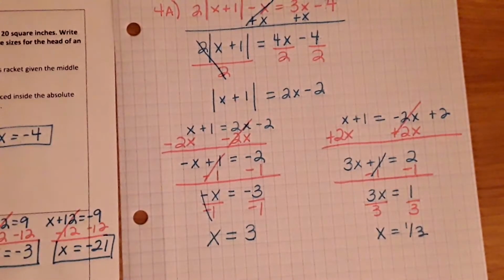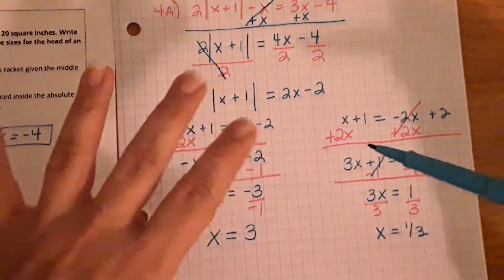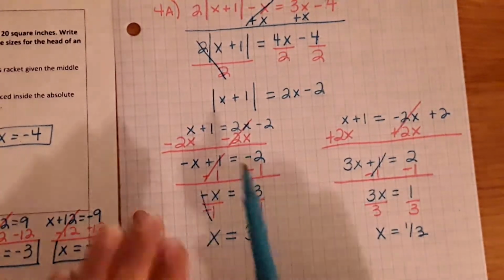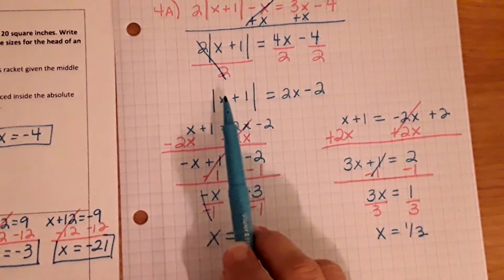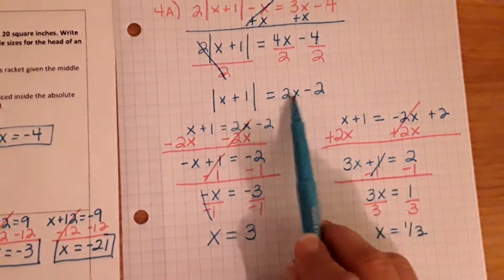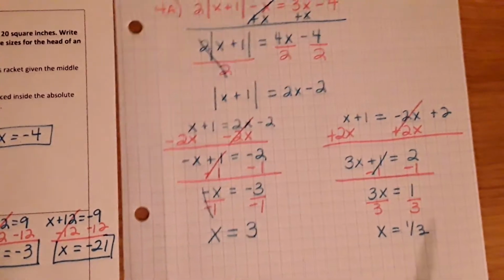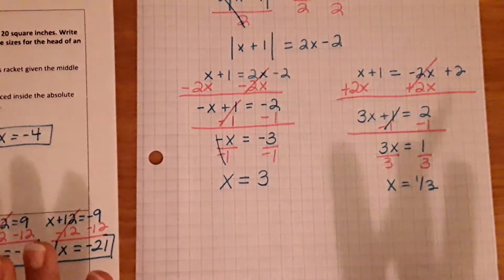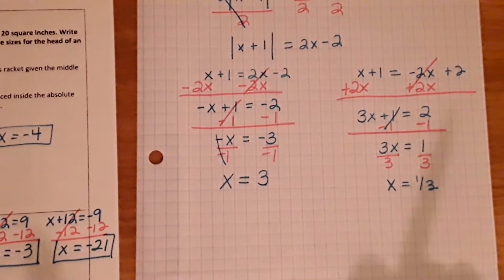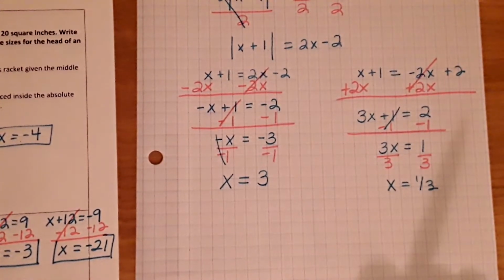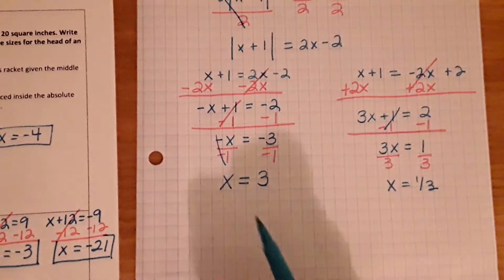Now, normally, if we were doing 2a or 2b, we would probably have the answer. But because there's an x on the right-hand side, because there's variables on both sides of the equal sign, we really have to check to make sure if this gives us the answer. Now, here is the big thing. You have to use the original equation, not the one you changed. So I'm going to check it.